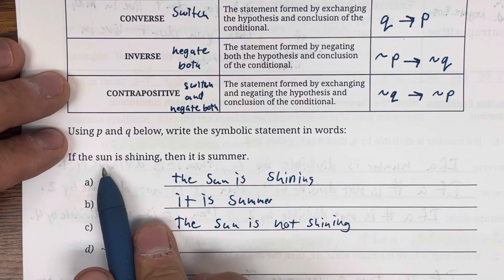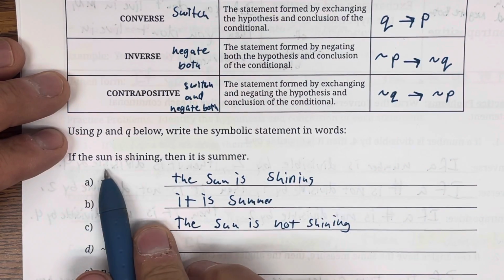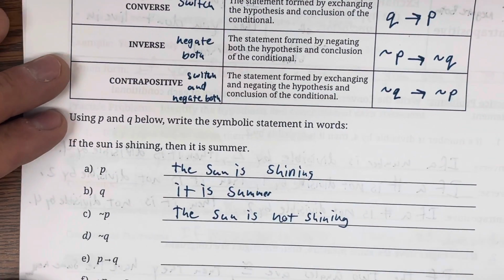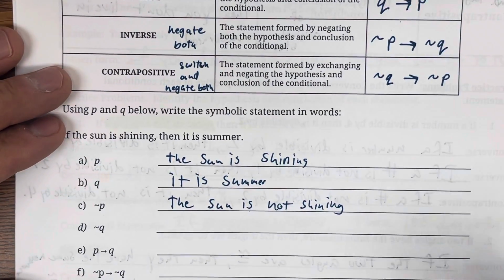Notice I didn't try and say that it's dark or anything like that. I insert the word not to do the negation. Not Q. It is not summer. We don't say it's winter. We just do the opposite and say it is not summer.